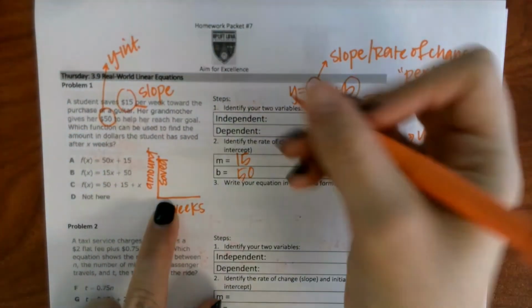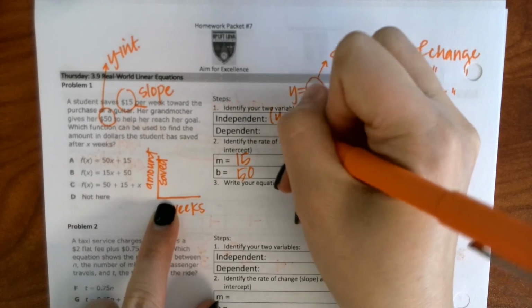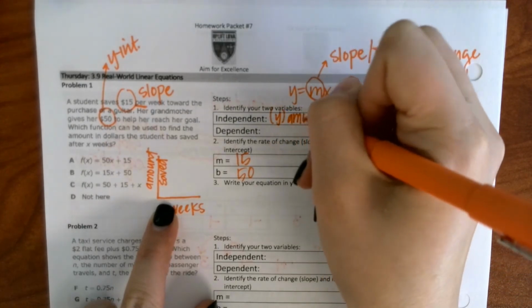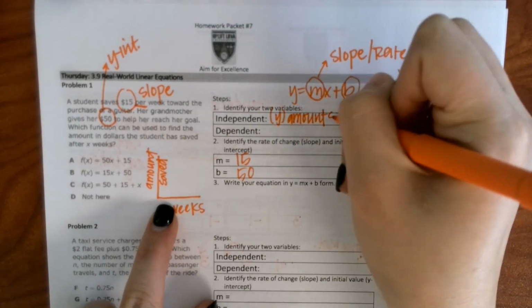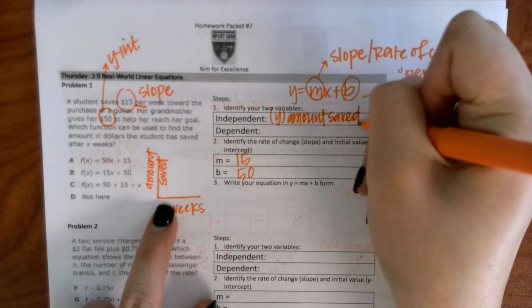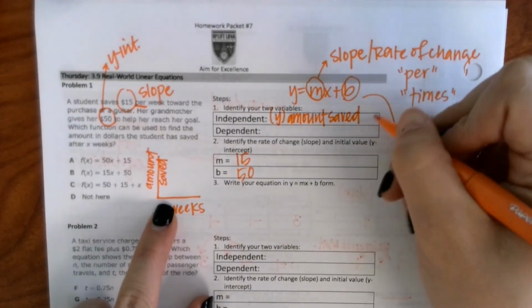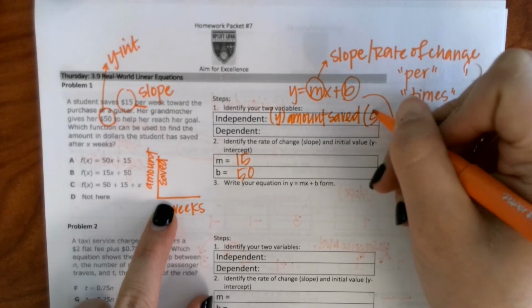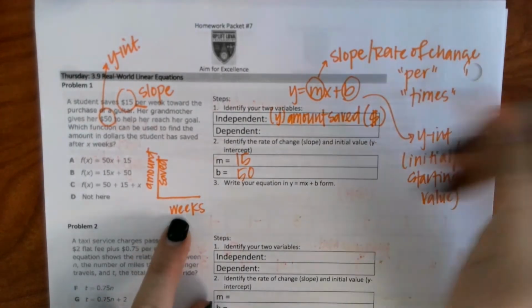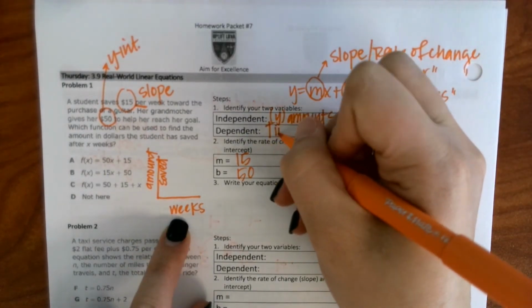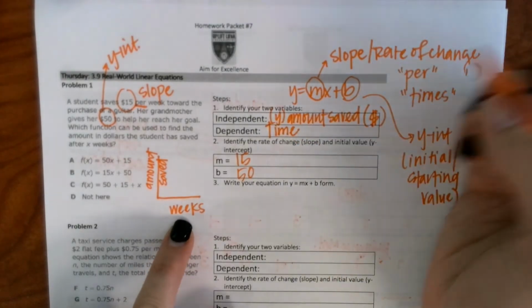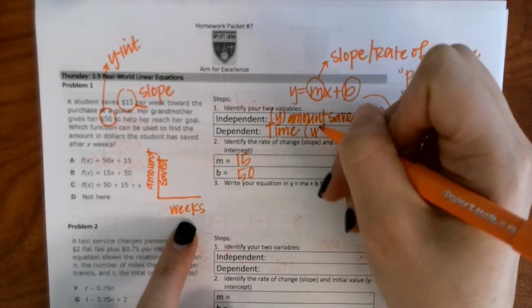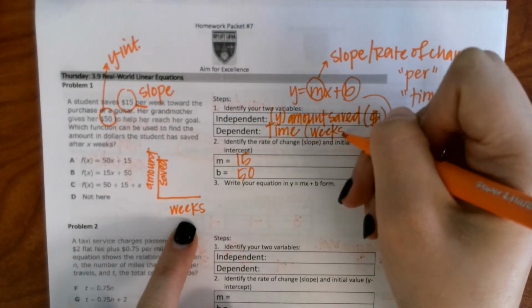So my independent variable, or my y value, is going to be the amount saved. What do we measure amount saved in? We measure money in what? Yes, very good, Kim. And my dependent variable is time. What is the time measured in specifically here? What's the unit for time here? Weeks. Very good.